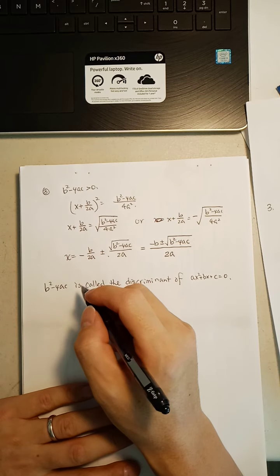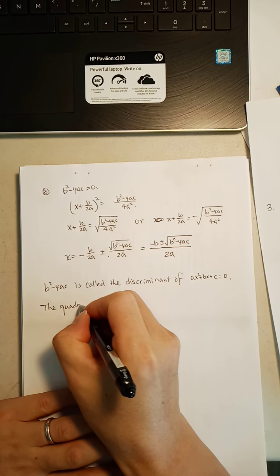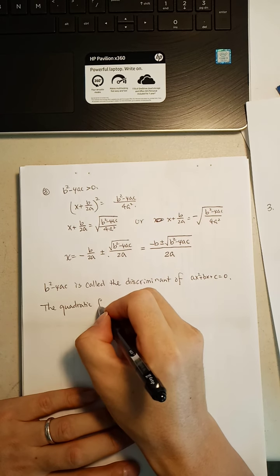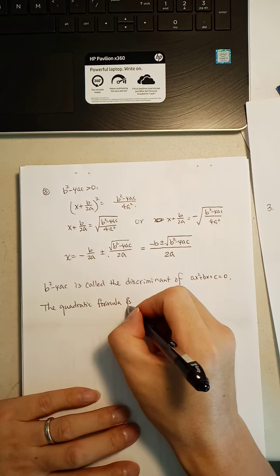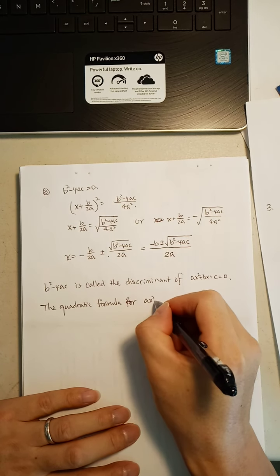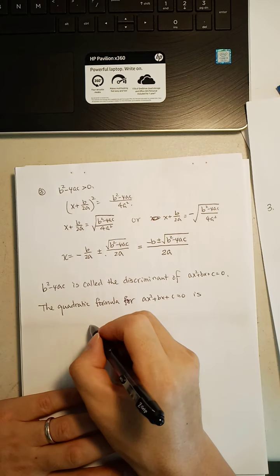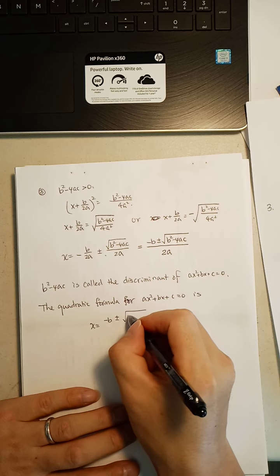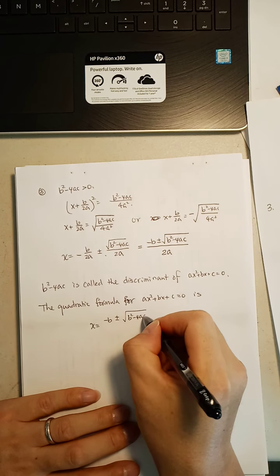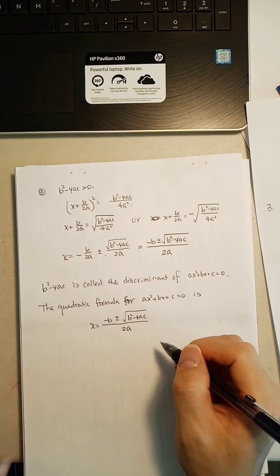The quadratic formula for ax² + bx + c = 0 is this one. x is negative b plus or minus. This means you have a choice. The choice will give you two solutions.